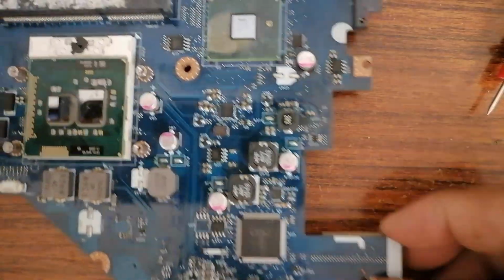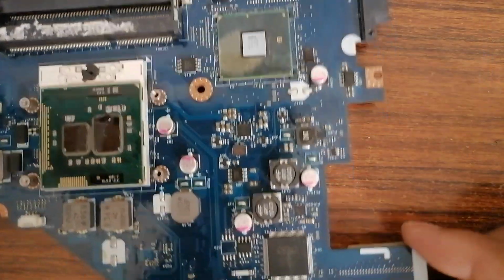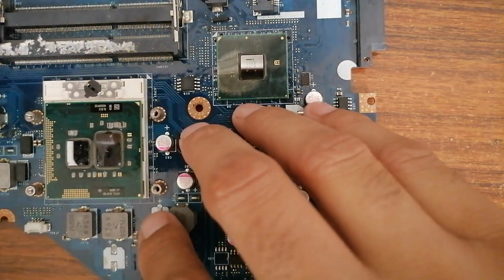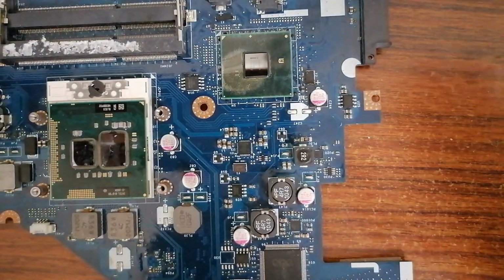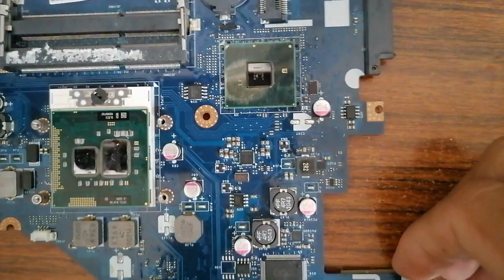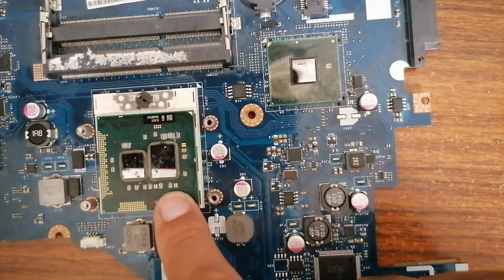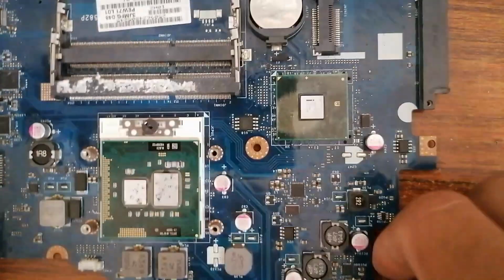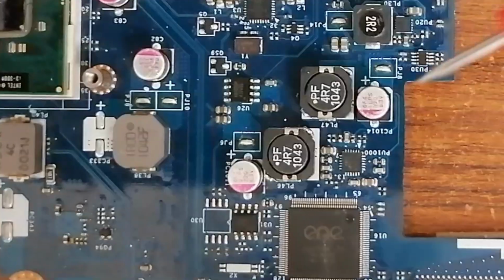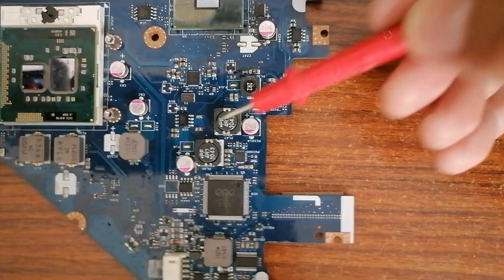This is the motherboard that we're going to study, an i3 motherboard, but please pay attention, because the working principle is always the same. This is an i3 processor; basically the motherboard for i3, i5 and i7, and even i9 has the same configuration, the same working principle. So here we have the 3 volt 5 volt circuit.